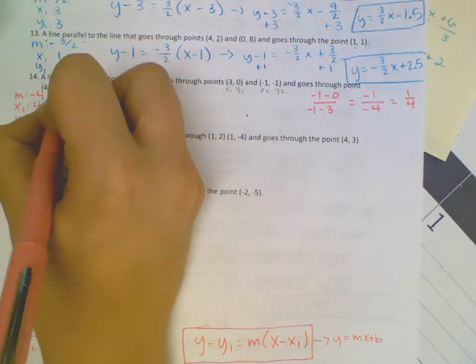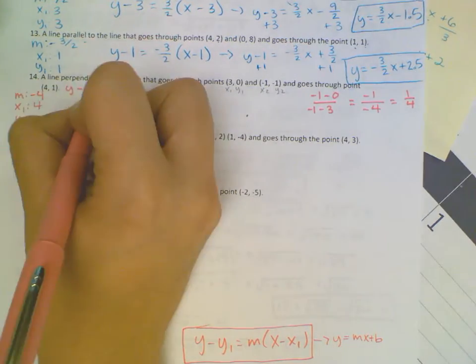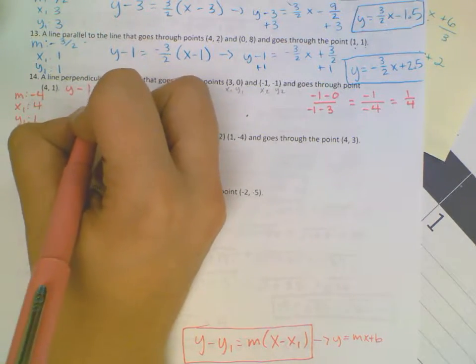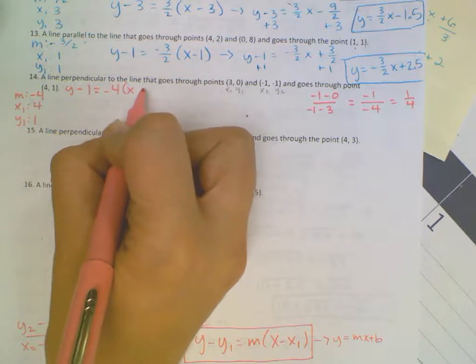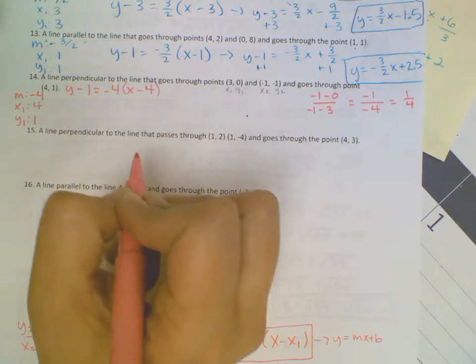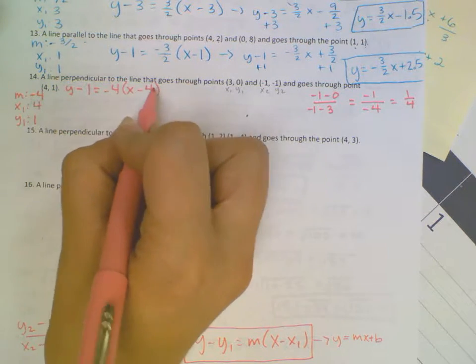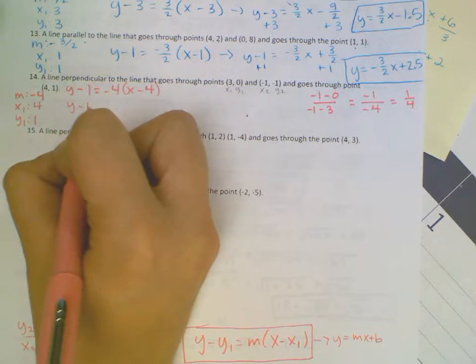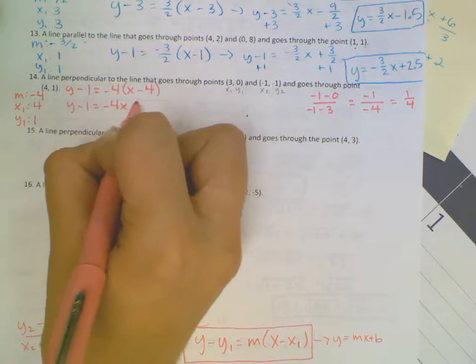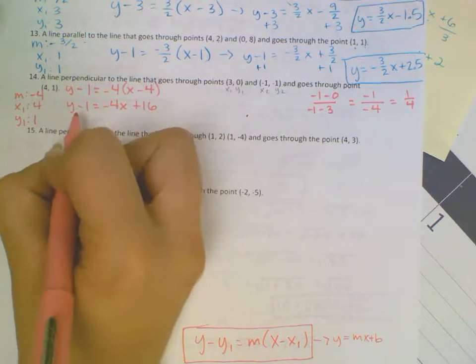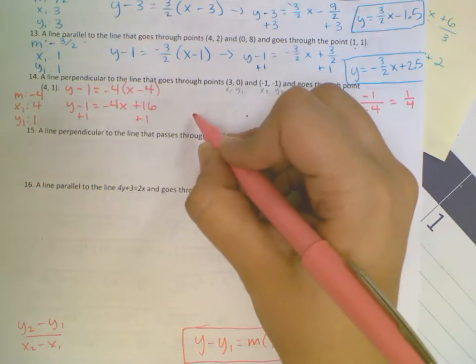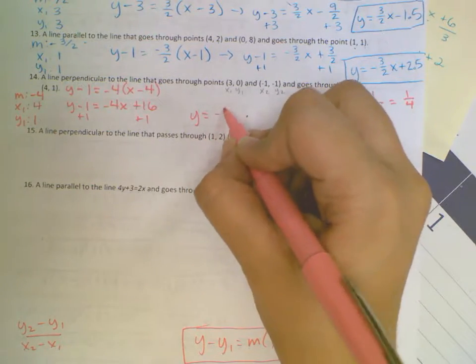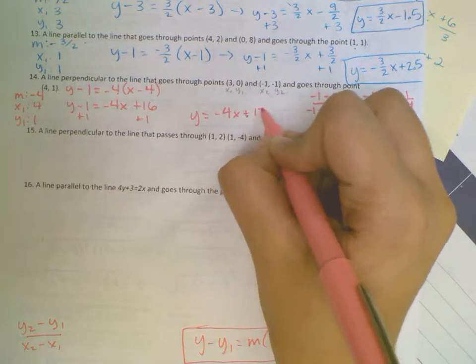Now I'll plug it into my formula. Y minus y1 equals m, which is negative 4, times x minus x1. I'll distribute my negative 4. So y minus 1 equals negative 4x plus 16. And last but not least, add my 1 to both sides. So my final answer is y equals negative 4x plus 17.